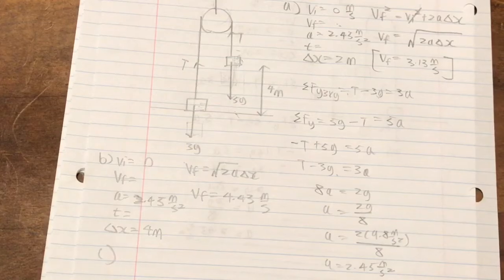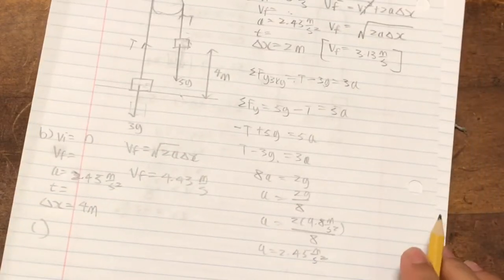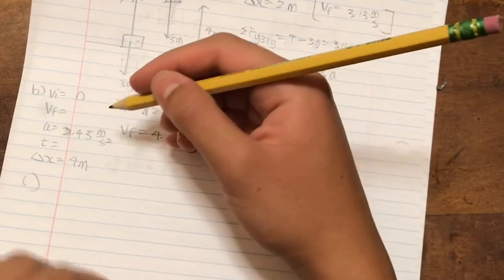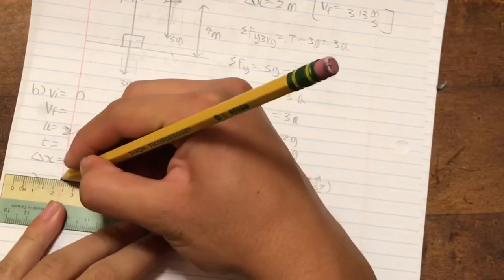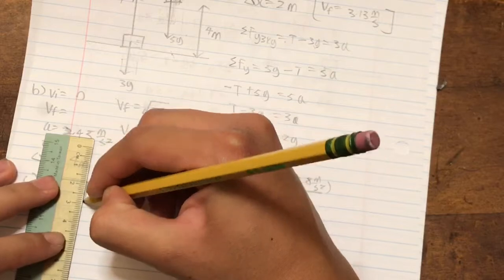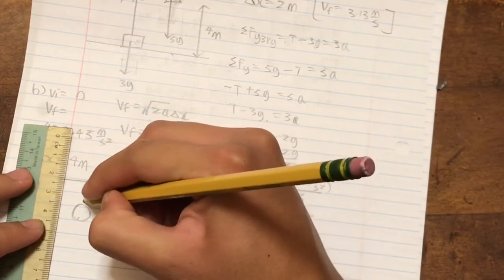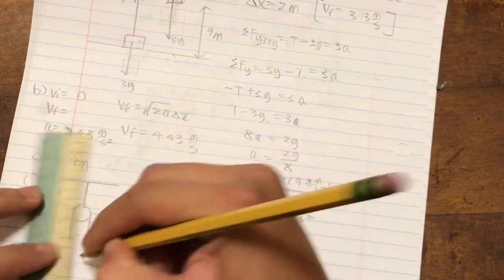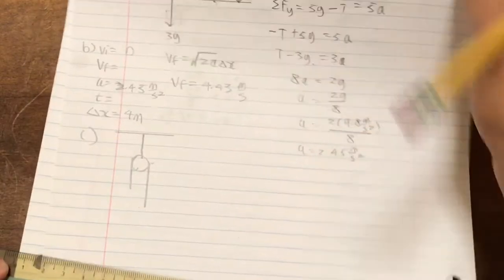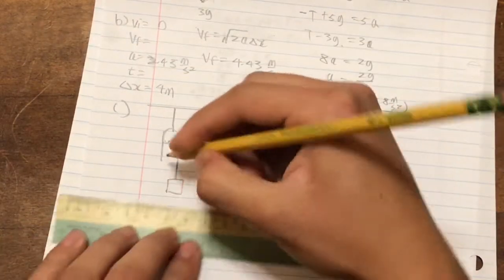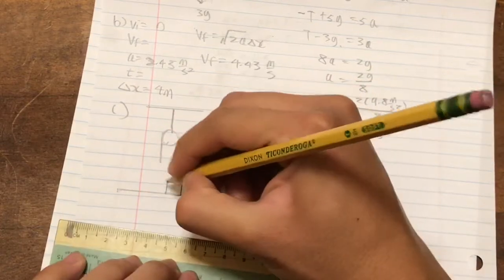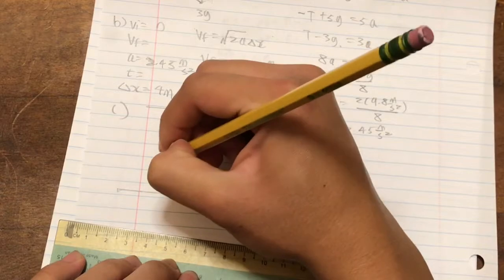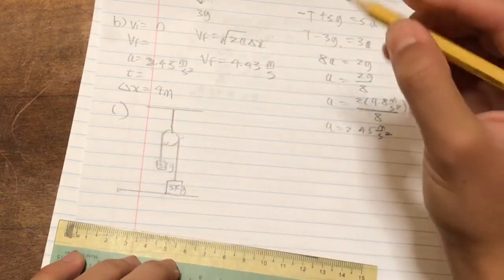So how do you solve for that bounce? Well, I'm just going to draw the diagram as if the 5 kilogram block is now on the ground. So here's the pulley. The only difference in the diagram now is that the 5 kilogram block is now on the ground. And this is the 3 kilogram block.